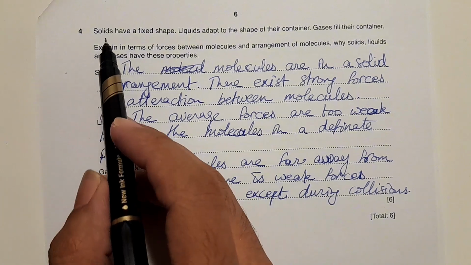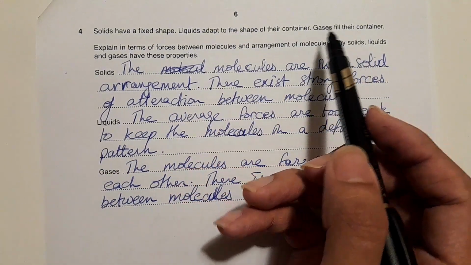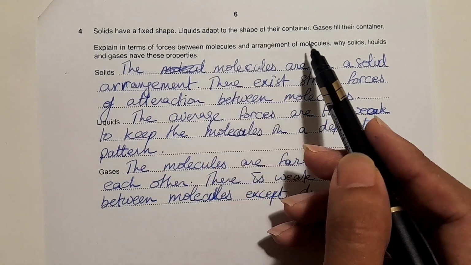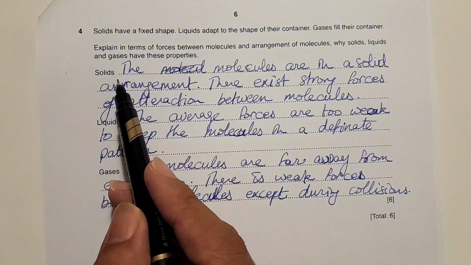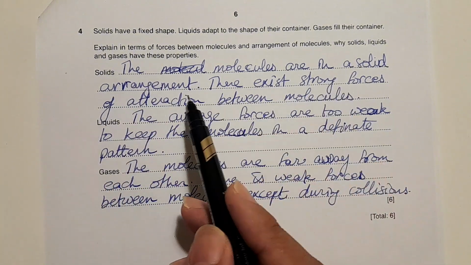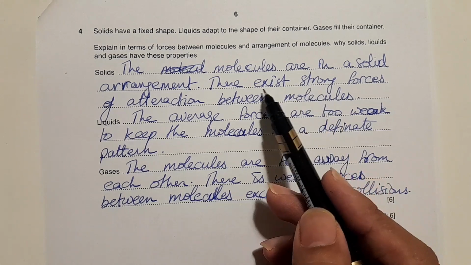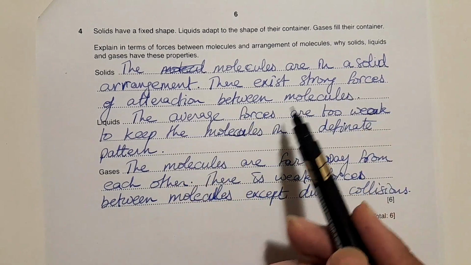Question 4 states solids have fixed shape, liquids adapt to the shape of the container, gases fill the container. Explain in terms of the forces between molecules and arrangement of the molecules why solids, liquids, and gases have these properties. Solids, the molecules are in a regular arrangement. There exist strong forces of attraction between the molecules.